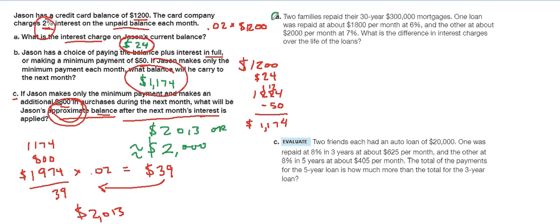Now, letter A in the lesson practice, that's what this is. This is lesson practice here. I'm just going to do it because they didn't do any mortgage problems. We talked about mortgages, but let's say two families bought $300,000 houses, and they're going to pay that back over 30 years. Both paid $300,000. Both bought the same cost house.